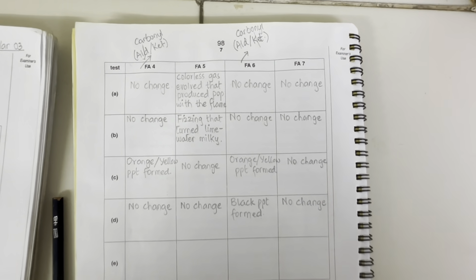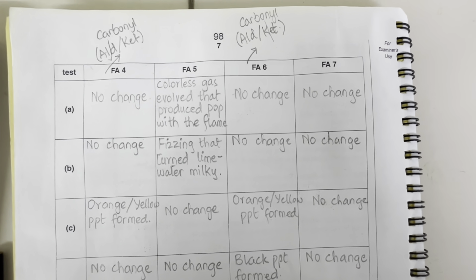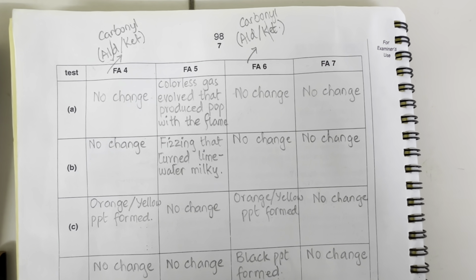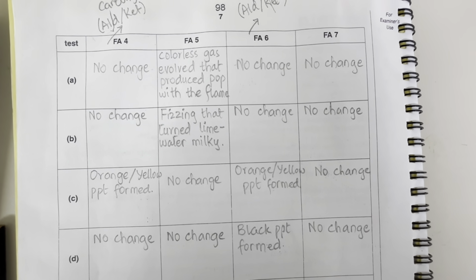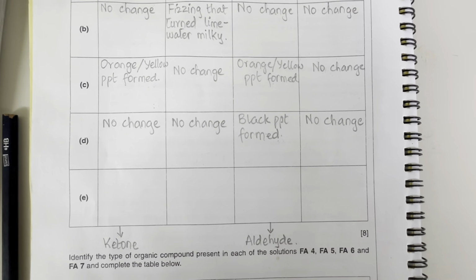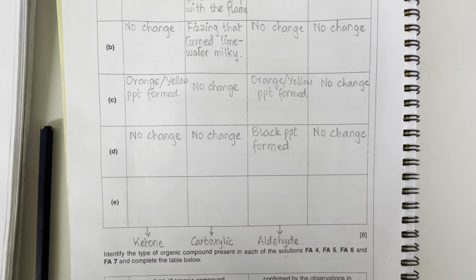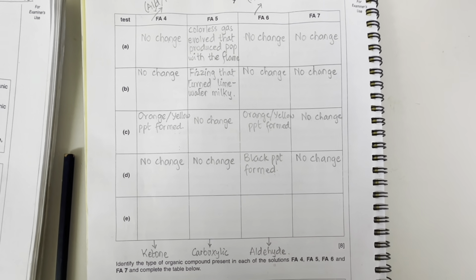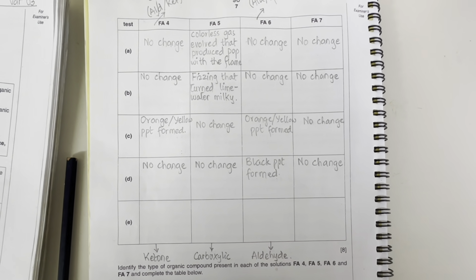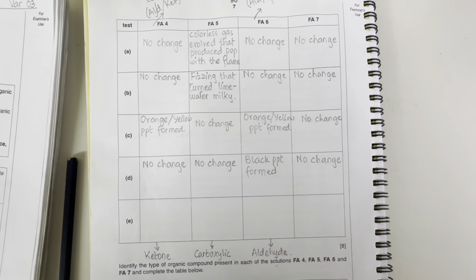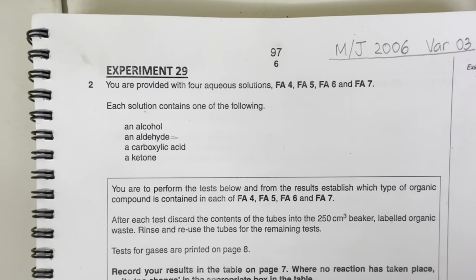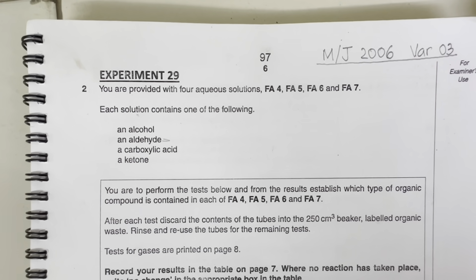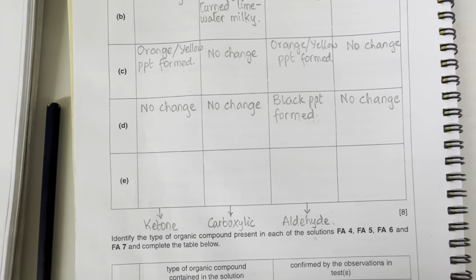And this FA5 has given us the observations of colorless gas with magnesium powder and fizzing with acid. It means it was carboxylic acid. So let's record this also. So FA5 is carboxylic acid. Now we are only left with FA7, and out of these four, if we have identified aldehyde, carboxylic acid and ketone, the last one is alcohol, of course. But let's perform the next test, which is test E.